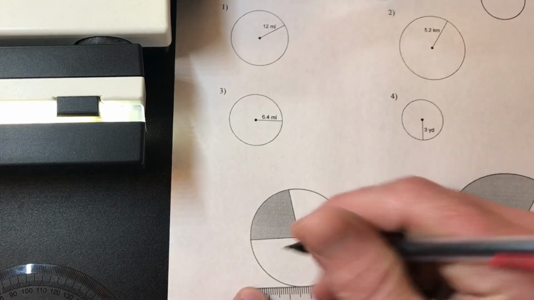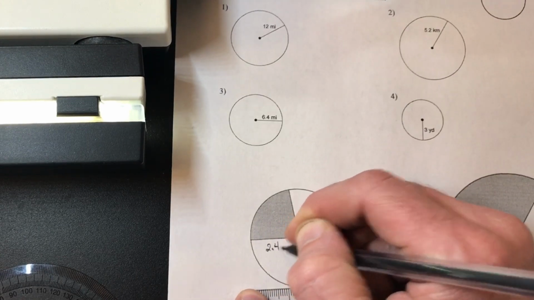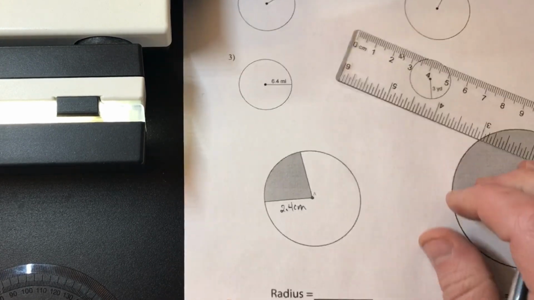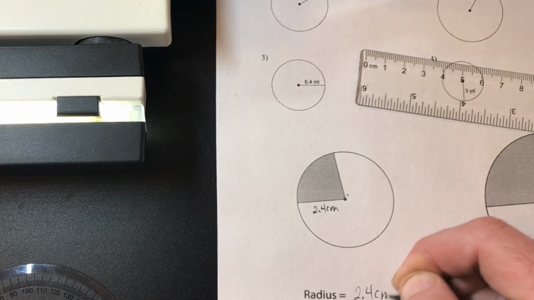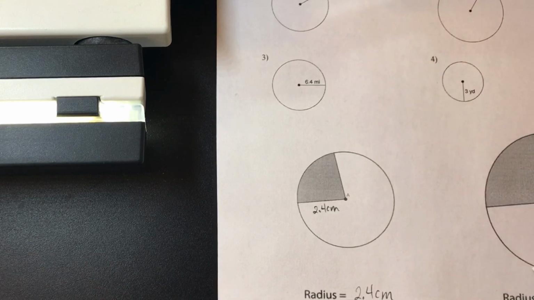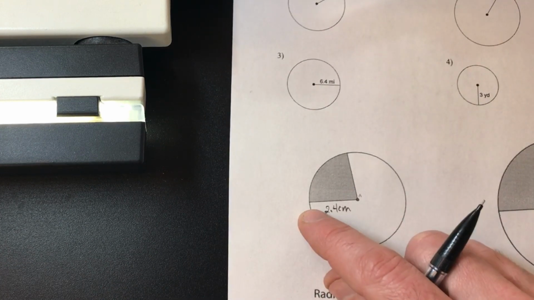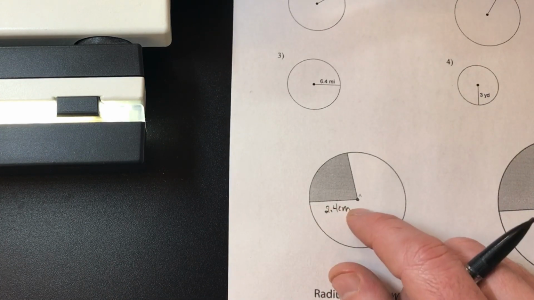About, okay, about 2.4 centimeters. All right, so that's the first thing we need, is the radius.